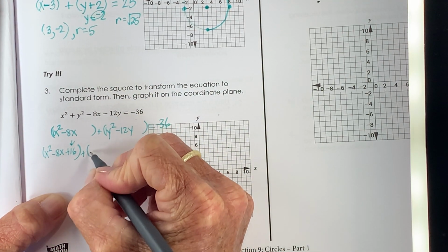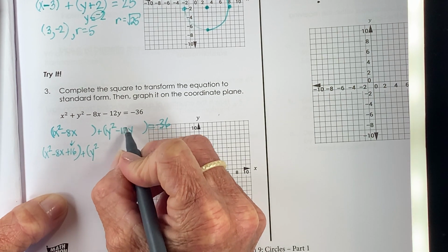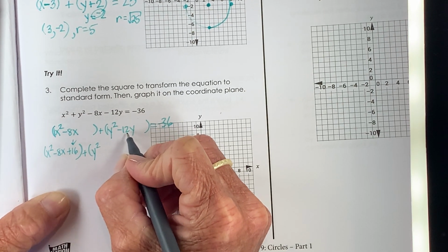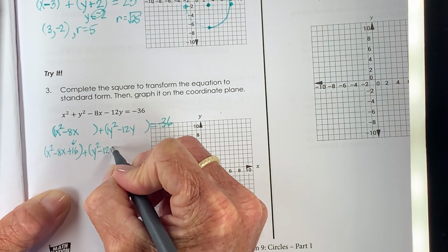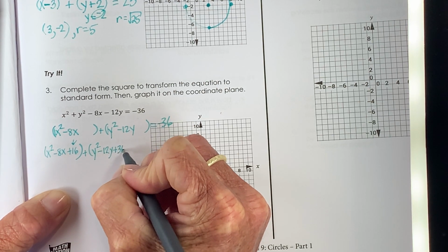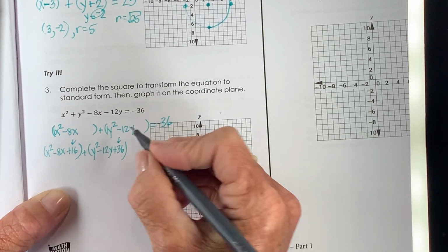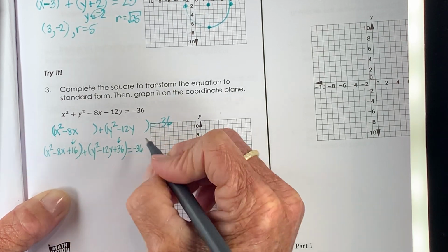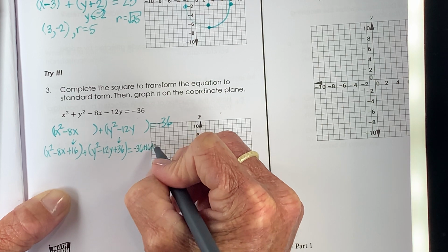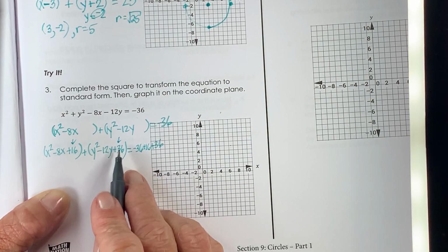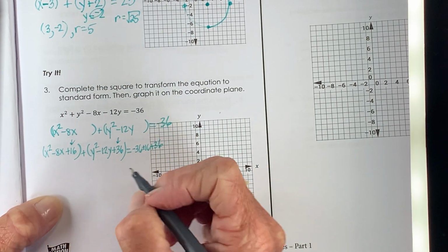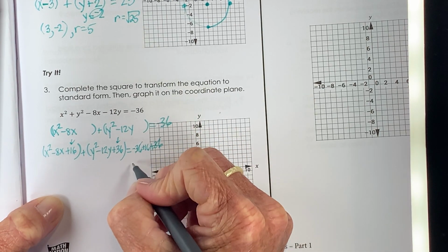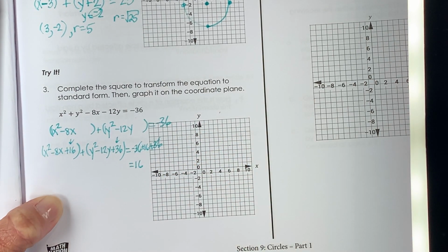Same thing here. This is a 1. So we're just going to cut this in half. Half of negative 12 is negative 6. And square that. Negative 6 times negative 6 is a positive 36. So we added 36. So on the right, I had negative 36. I'm going to also need to add 16 and add 36. I added them to the left. I have to be sure I add them to the right. So those will just zero out. We can see that we just have 16 over there.